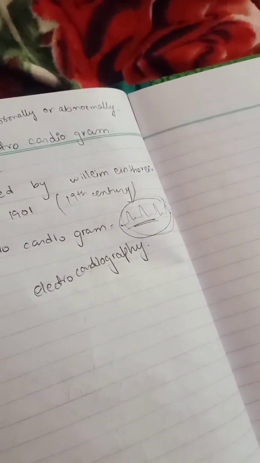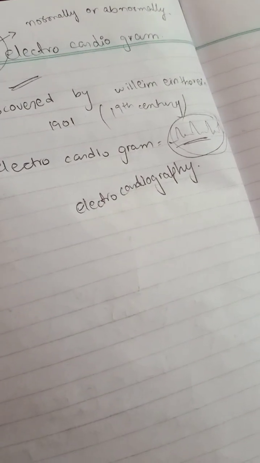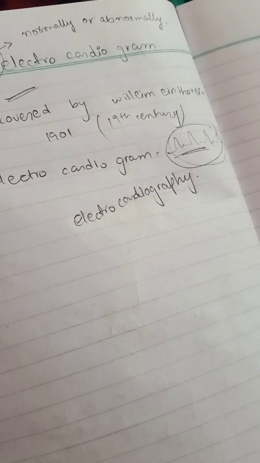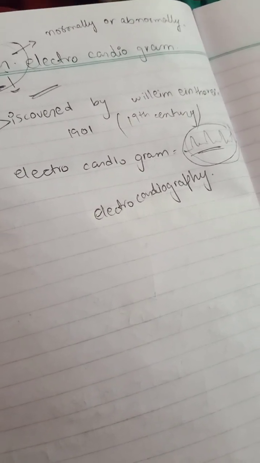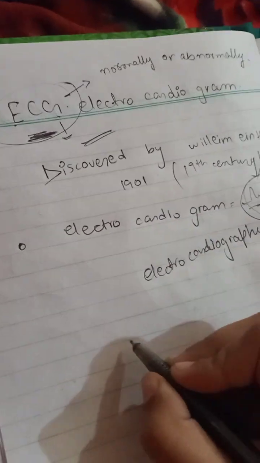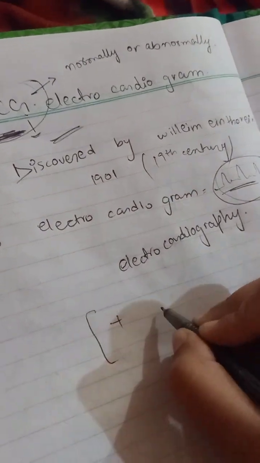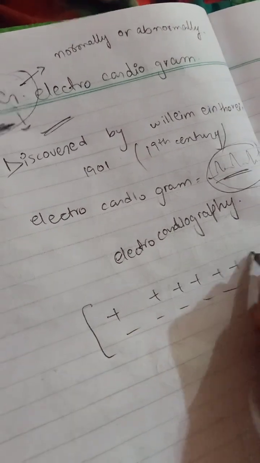Before that, one more thing I want to tell you guys about is the concept of polarization, depolarization and repolarization. From that you can easily understand how the ECG works. For example, this is positive charge, negative charge.